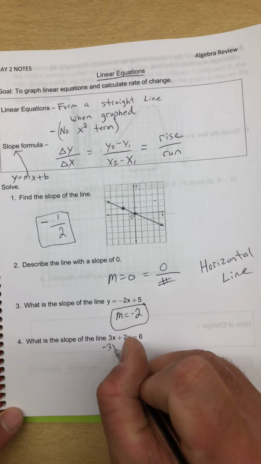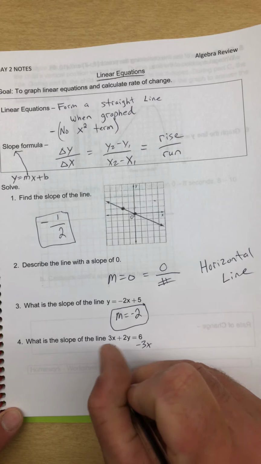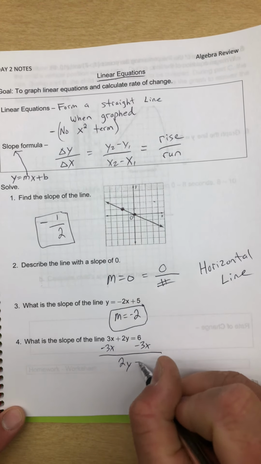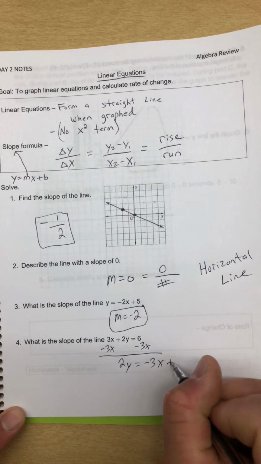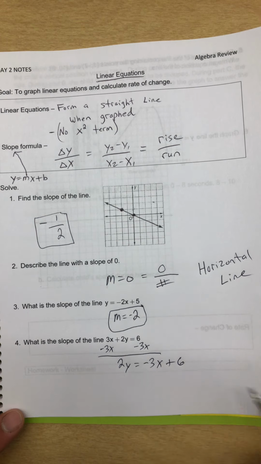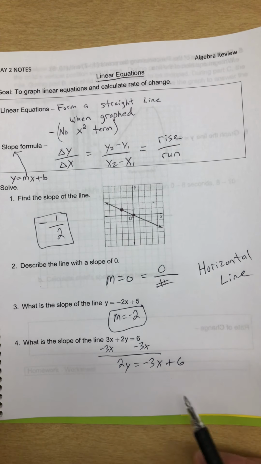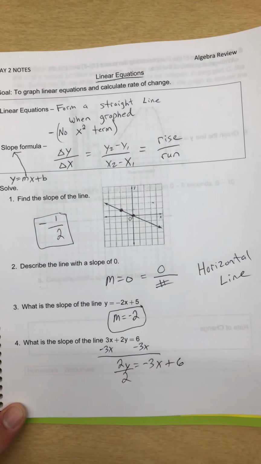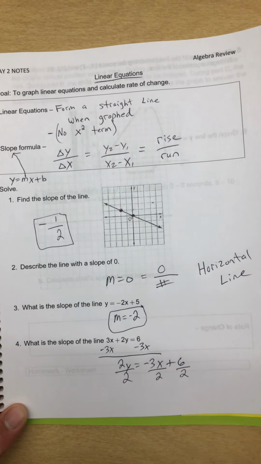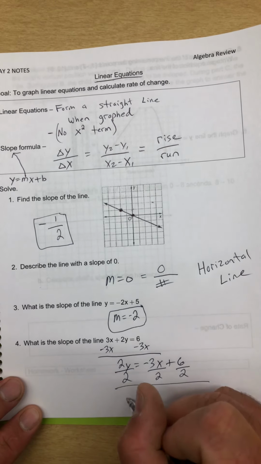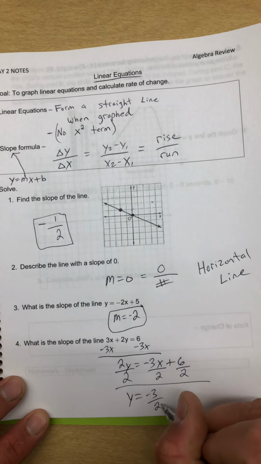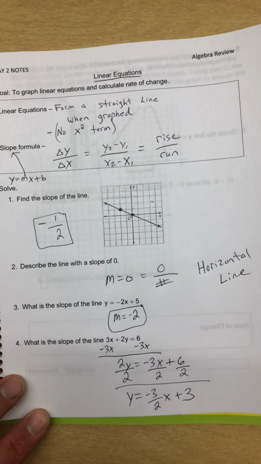So let's move the 3x to the other side. I'm just moving it. It doesn't change anything. It's just in a different spot. I got 2y equals negative 3x plus 6. I want my x term first because that's going to give me the mx plus b form in a minute. How do you get y by itself? Divide by 2. If you divide by 2 here, you have to divide everything by 2. The 6 also gets divided by 2. Simplify. So negative 3/2 x plus 3 is my equation.